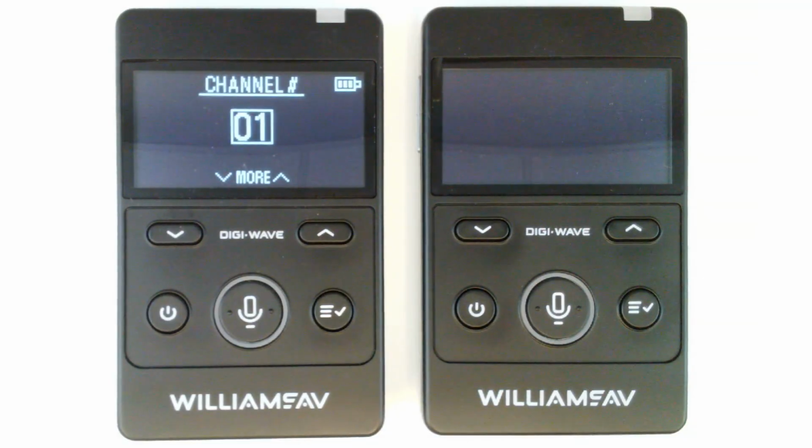Select the channel this device will broadcast on. In 24-channel mode, you can select from channel 1 through channel 24. Let's select channel 1 for this example.